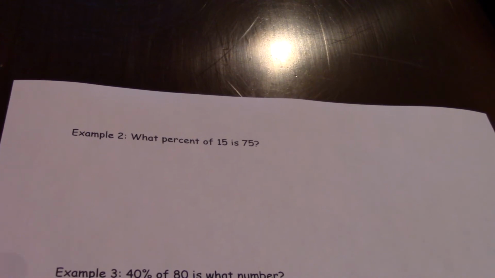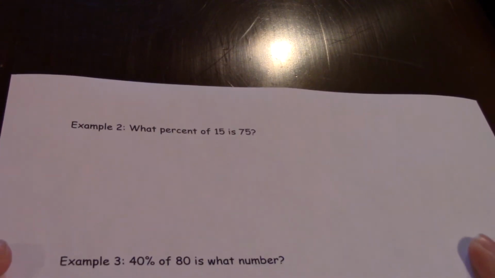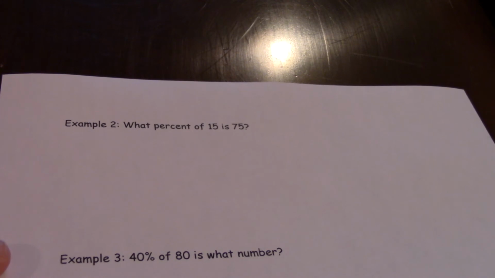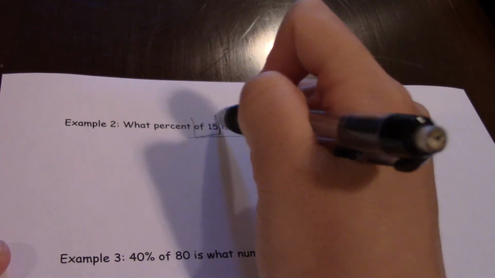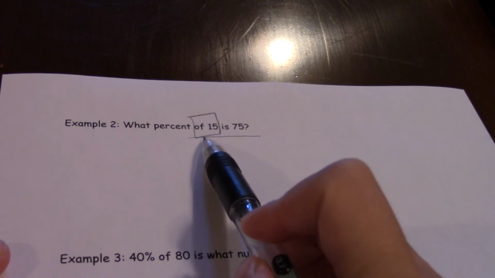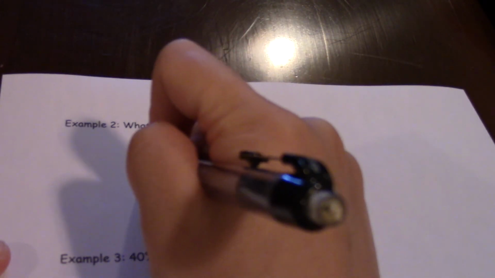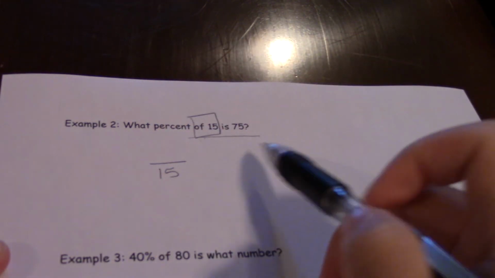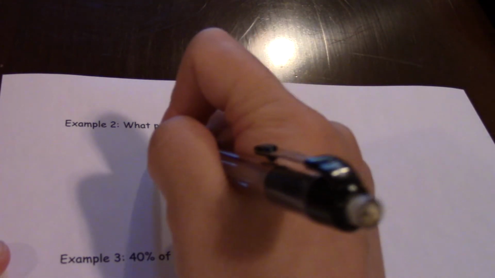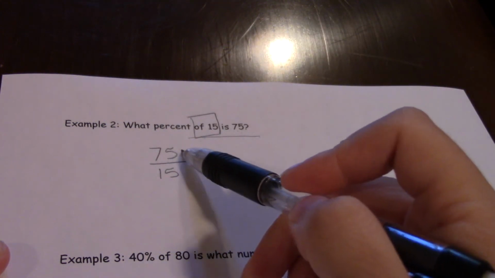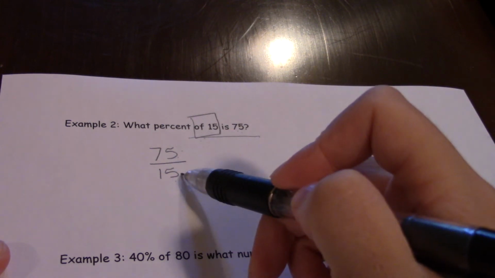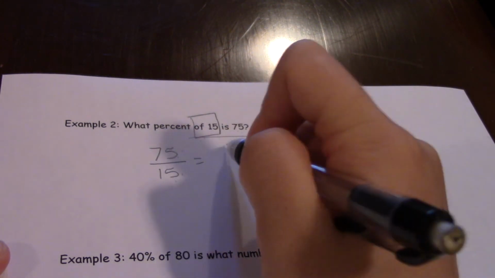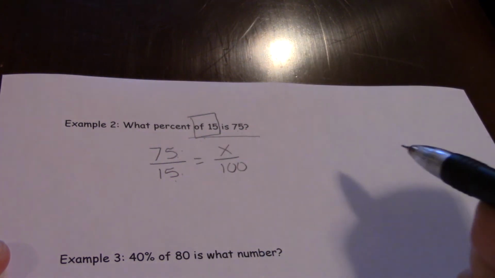Next problem: what percent of 15 is 75? This one's different because when we think of the whole, we think that the whole is going to be bigger than the part. However, that's not always the situation. Here, the number 15 follows the word "of," so 15 is my whole, and that goes on bottom. My part is going to be 75. Notice in this case, my part is bigger than my whole. So I have 75 over 15 is equal to x over 100.